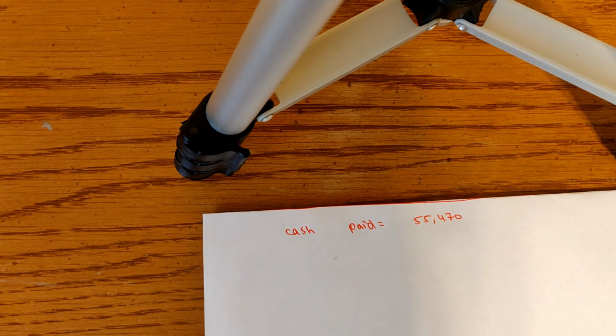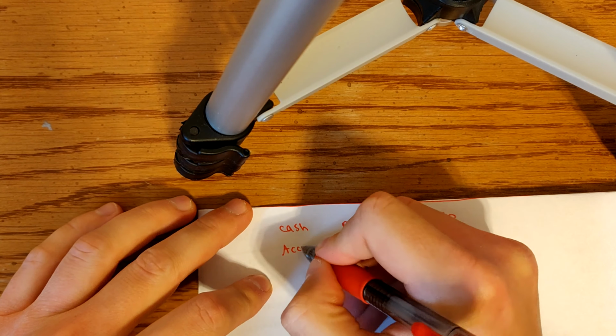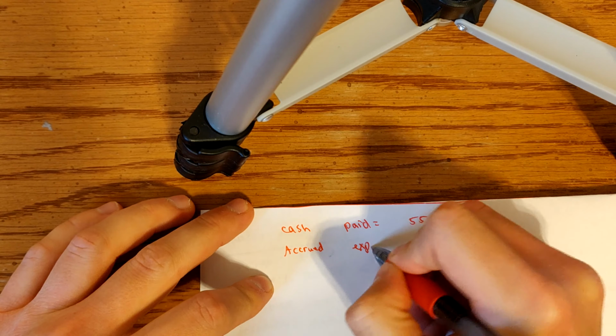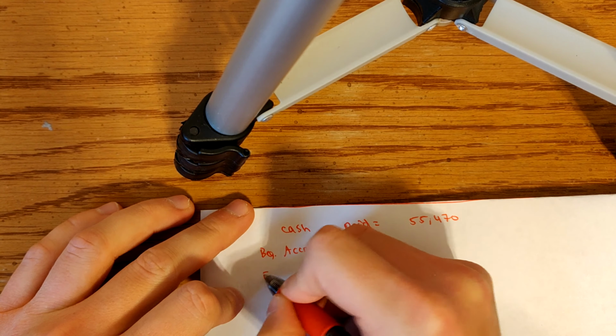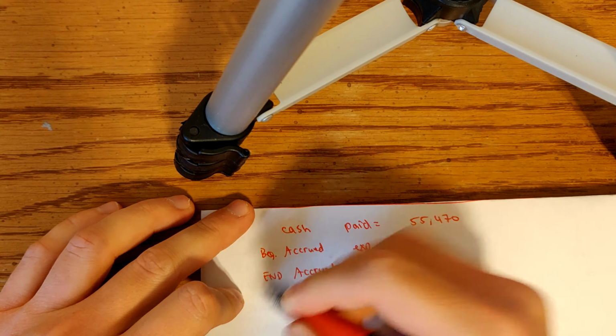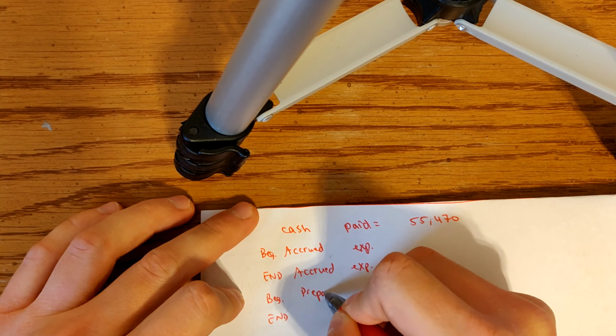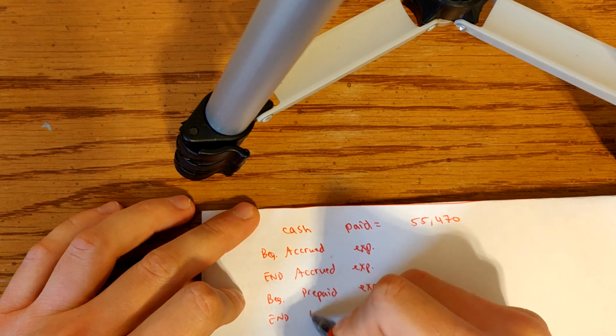The first thing that we need to look at in this case is accrued expense. So we have our beginning and ending accrued expense, and then we would have beginning and ending prepaid expenses.